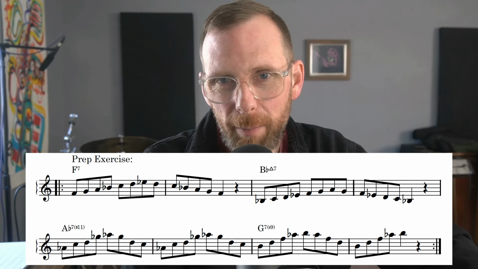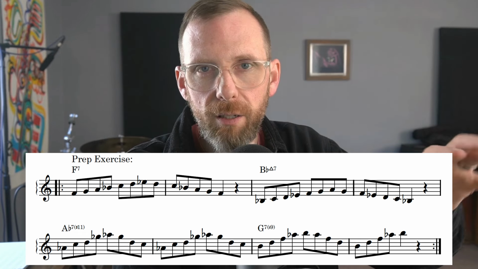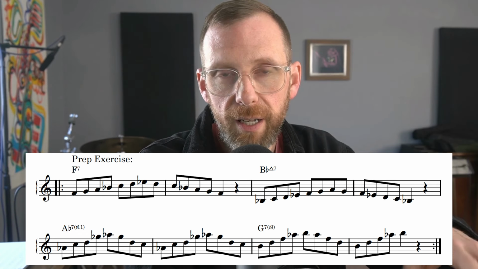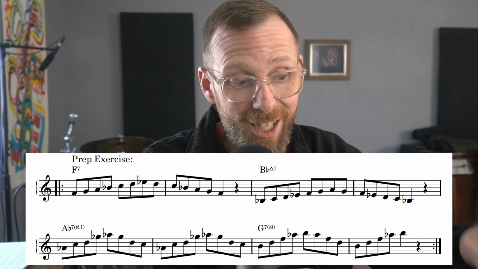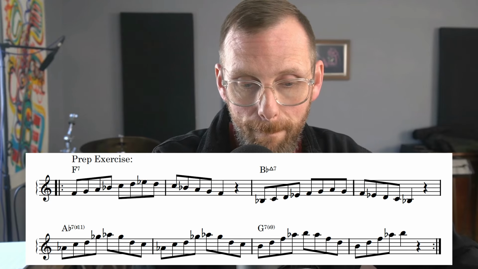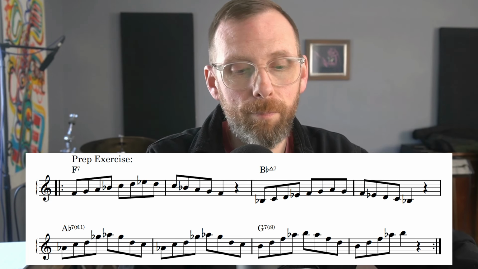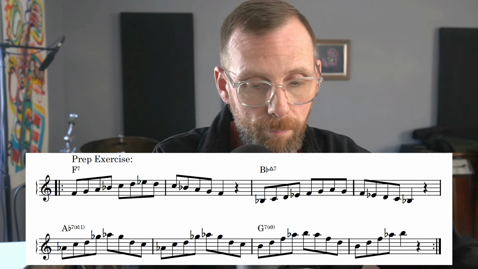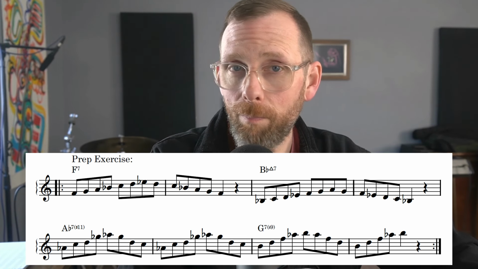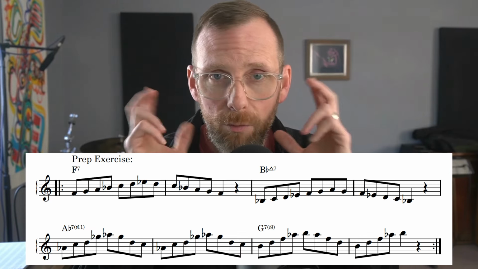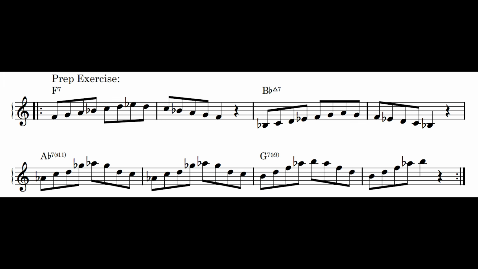But in my preliminary exercise, I'm just going to simply play up that modified arpeggio over the A flat chord, and then up that diminished arpeggio based off of the G7 flat 9. So that's going to give me the sound in my ears that I want. Let me just play that on saxophone for you real quick.